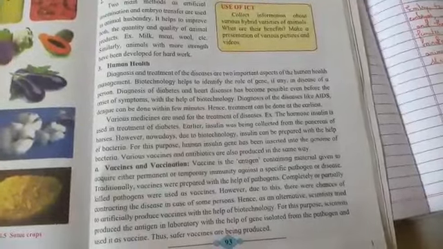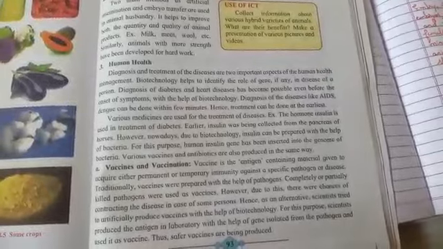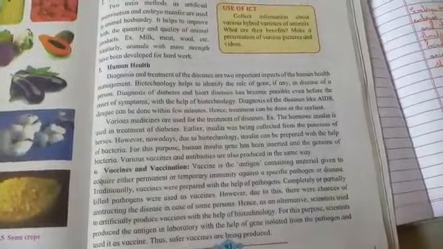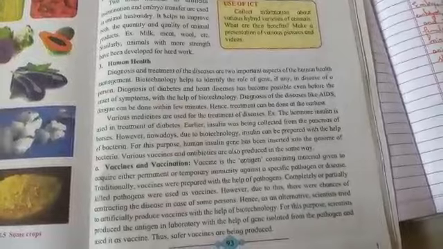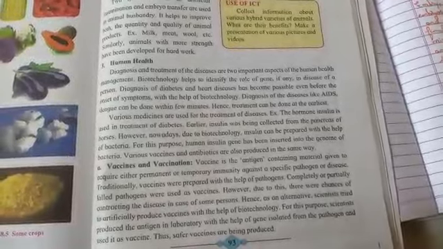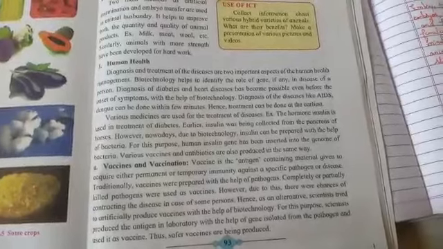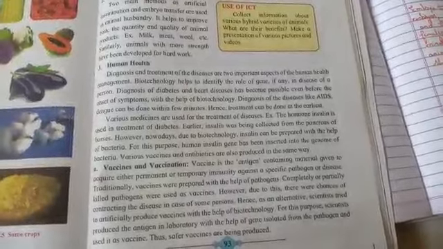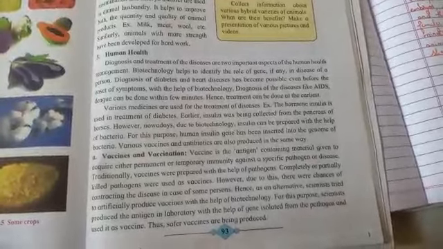Biotechnology has played a very important role in the treatment of various kinds of diseases. See, diagnosis of diabetes and heart attacks has become possible even before the onset of the symptoms with the help of biotechnology. And diseases like AIDS and dengue can be diagnosed in less time. That means within a few minutes we can diagnose them, and this is how we can start the treatment at the earliest without much delay, so that we can save the life of the sufferer. Various medicines are also used for the treatment of diseases.